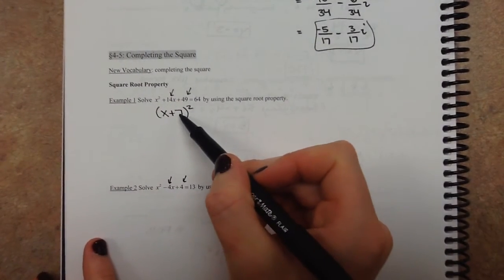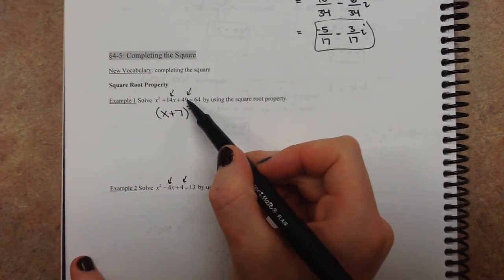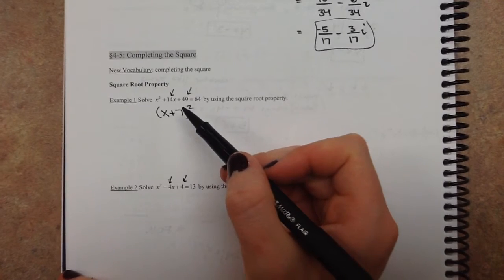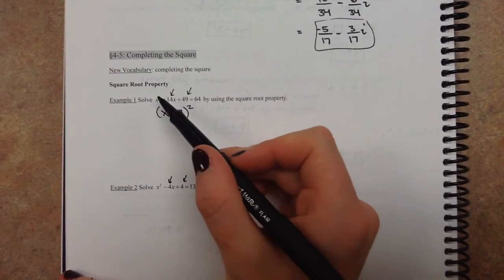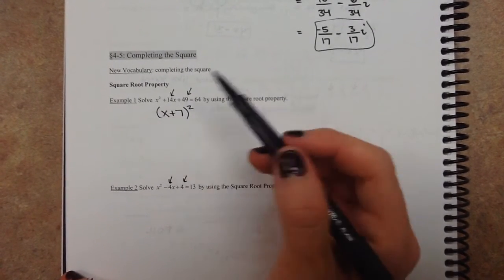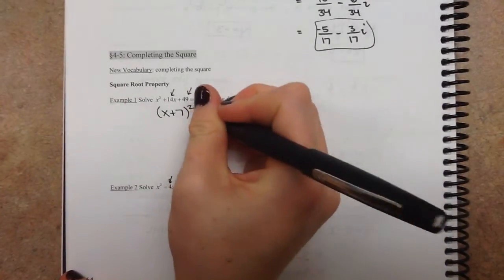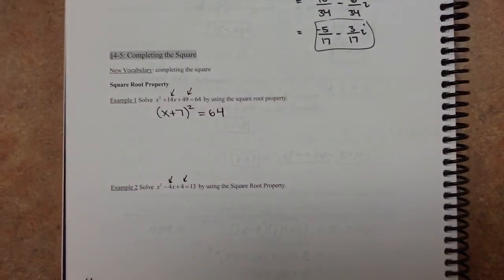So again, that's because the 7 multiplies together to get 49 and adds together to get 14. 7 times 7 is 49, 7 plus 7 is 14. So the left-hand side can just factor like that, and then we leave the 64 exactly the way it is. Okay, so that's how you set that up.